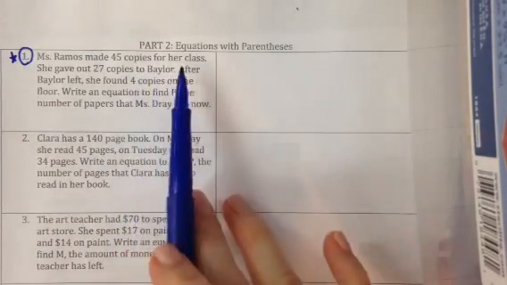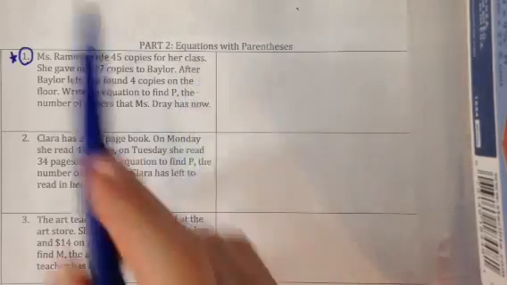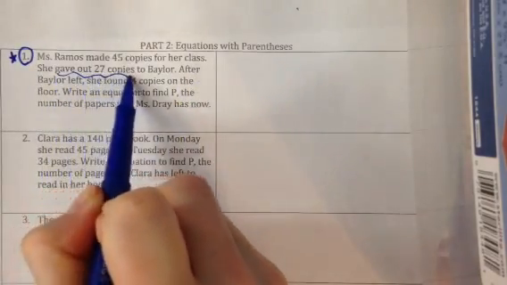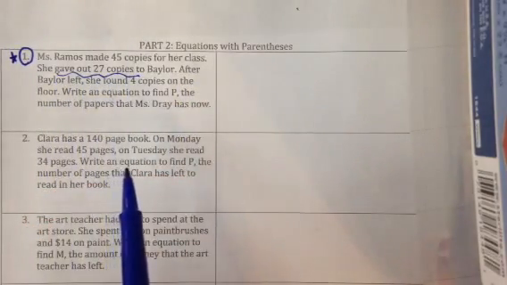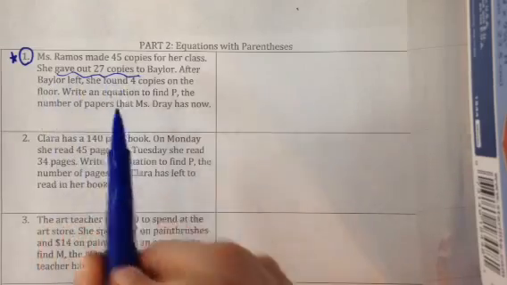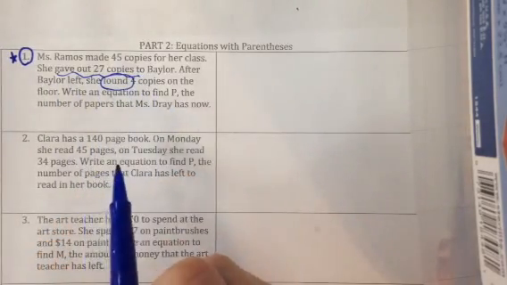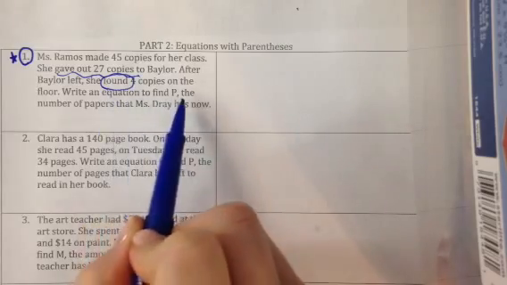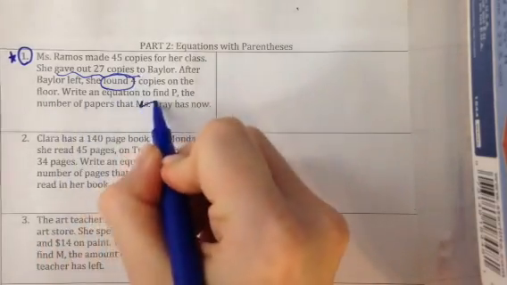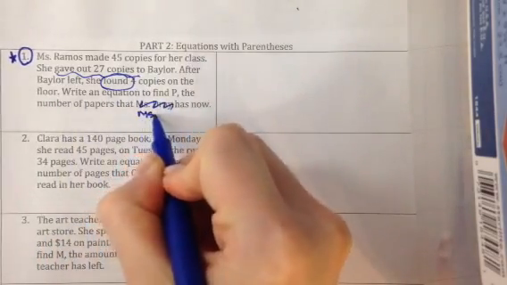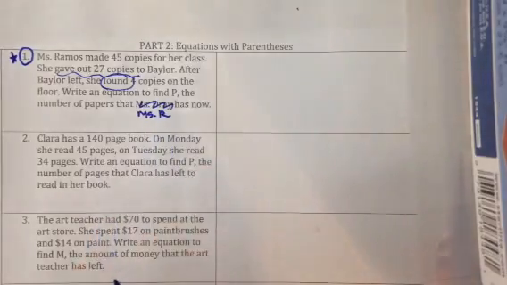She made 45 copies for her class. She gave out 27 copies to Baylor. After Baylor left, she found 4 copies on the floor. Write an equation to find P, the number of papers that Miss Ramos has now.